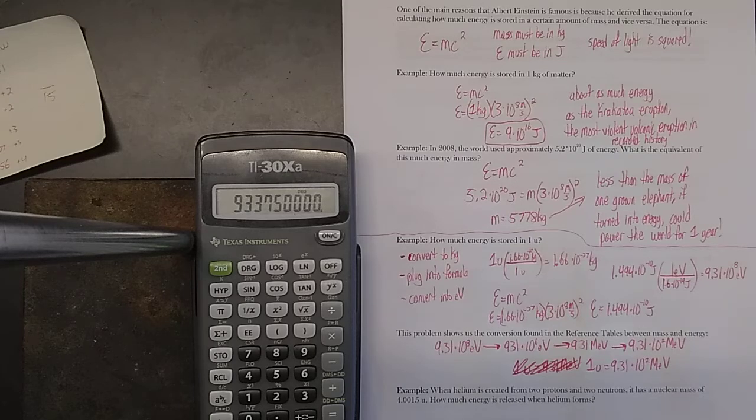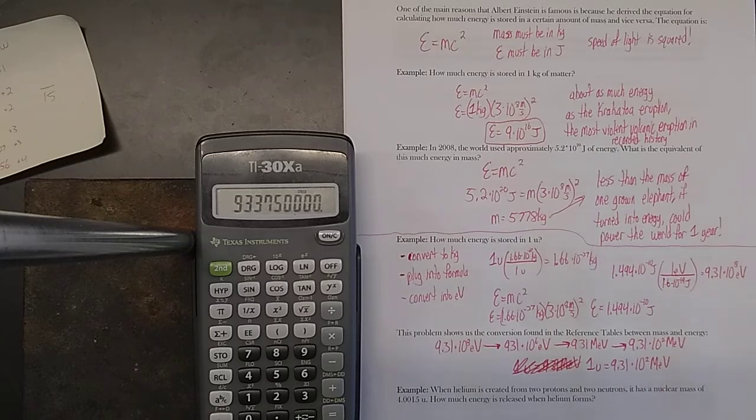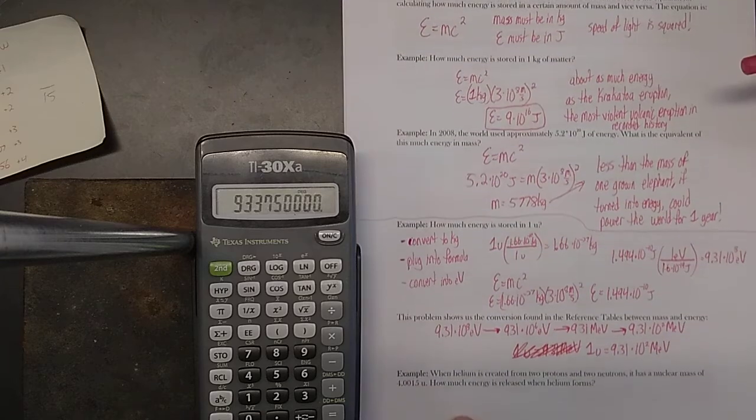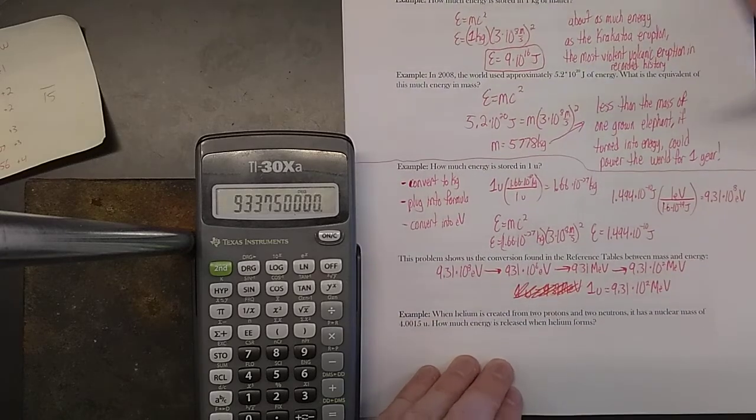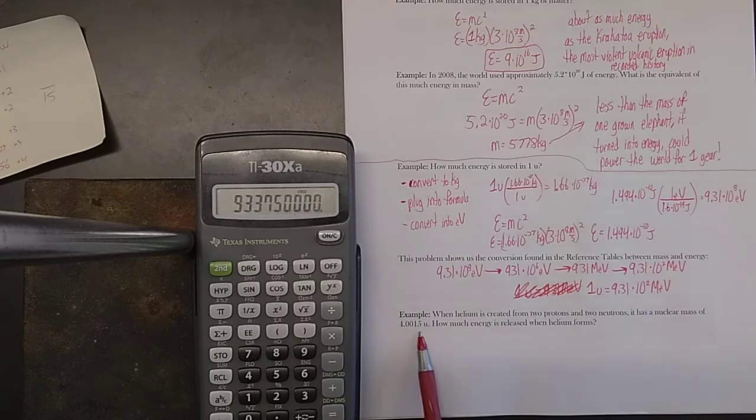Some of that mass defect arises because those two particles are binding together, and we can figure out how much energy is stored in that. Let me give you an example, the example that we had before. When helium is created from 2 protons and 2 neutrons, you bring the protons together and the neutrons together, and it has a nuclear mass of 4.0015 U. But the individual masses of all those different things was 4.032 U. You can check that on the front. How much energy is released when helium forms?